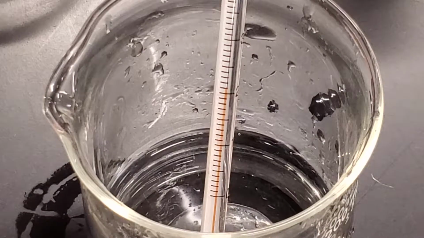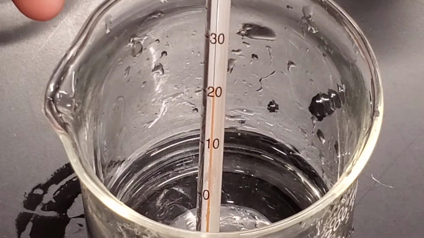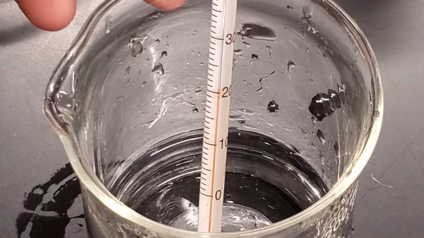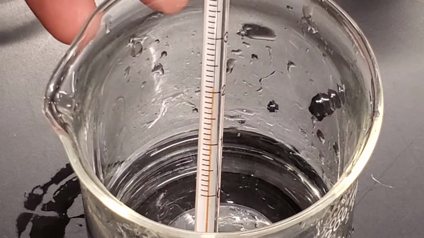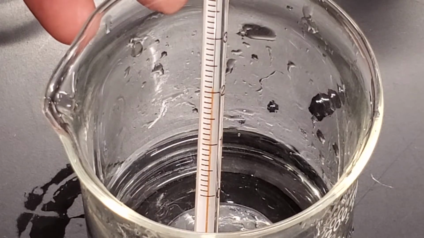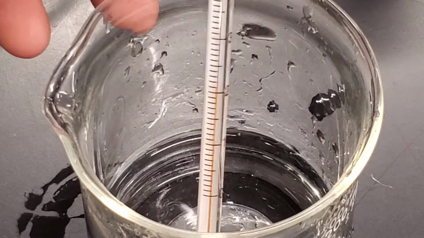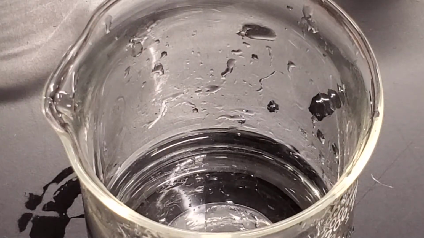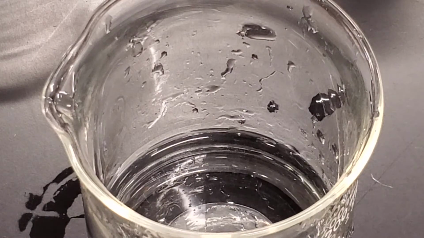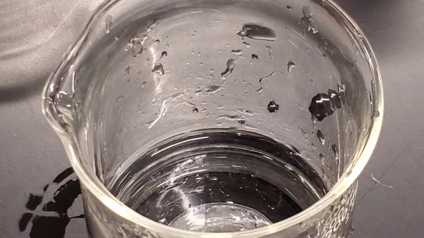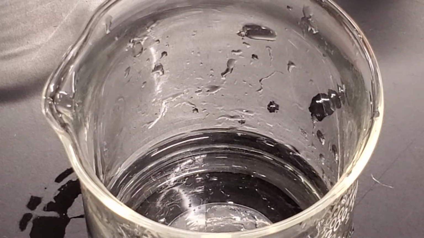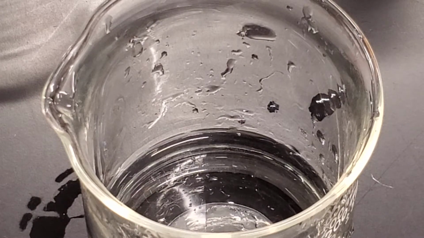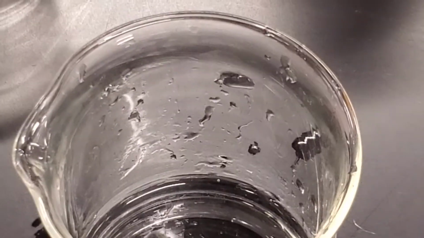All right, so take a look at this. There's the 20-degree mark with that long line, and we can see that it looks like it's stopping there on that first hash mark yet again. All right, so we'll remove the thermometer just so it is out of the way. We are going to get 5 grams of baking soda. We're going to add it to the vinegar, stir it, and then we will measure the temperature again.